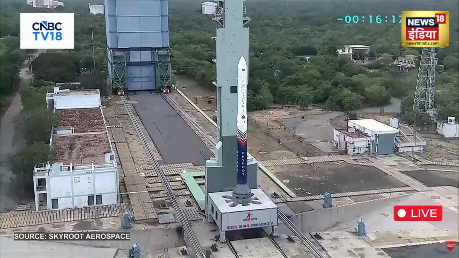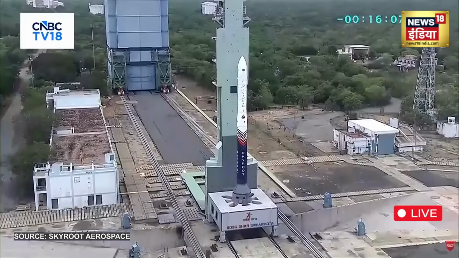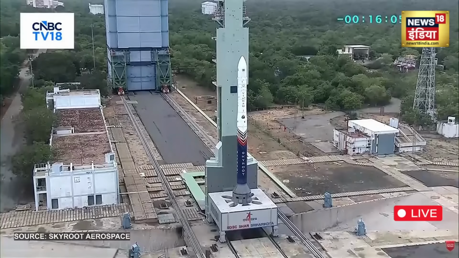That's absolutely right, Akhil. It's not sufficient to simply reach the right altitude. The rocket must inject the payload with the correct velocity, the right flight path, and the precise orientation so that the satellite begins its mission exactly as planned.